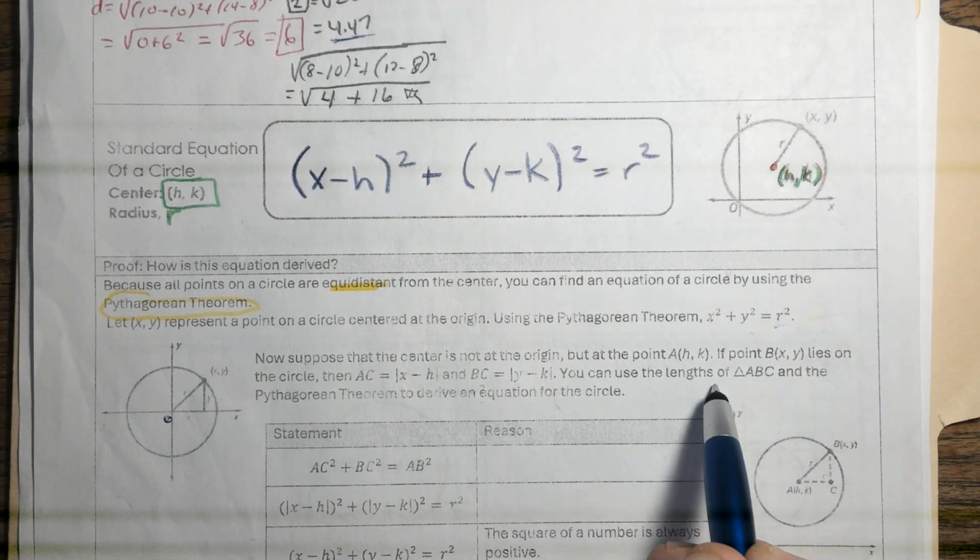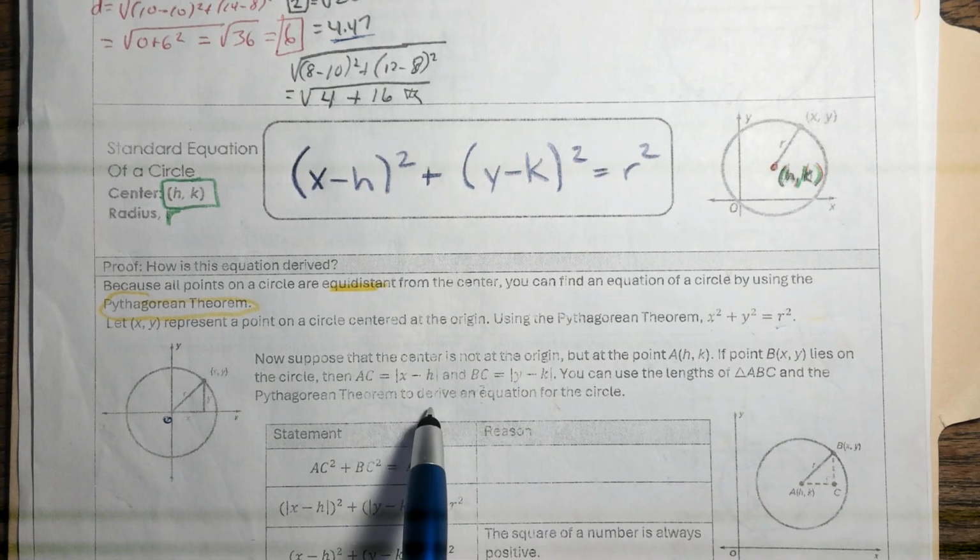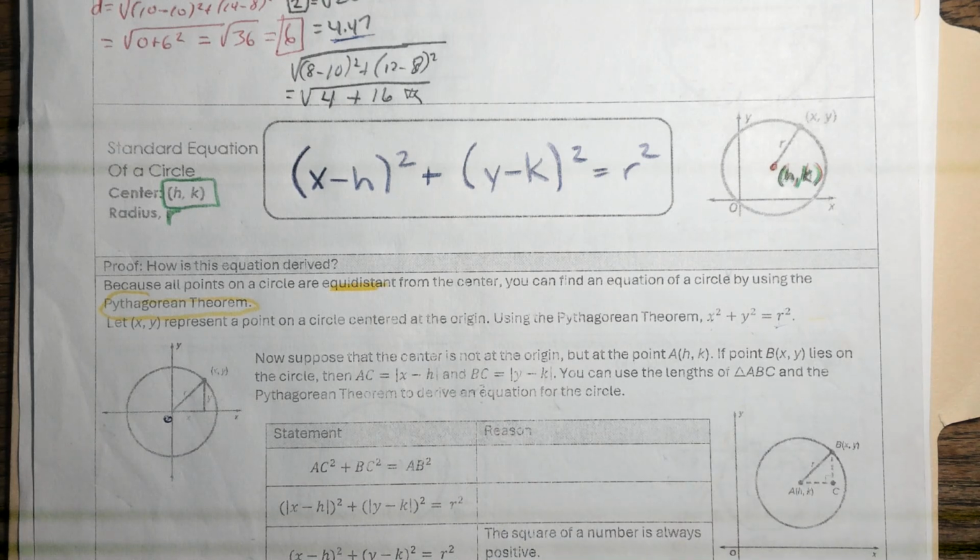You can use the lengths of ABC and the Pythagorean theorem to derive an equation for the circle. So just bear with me.